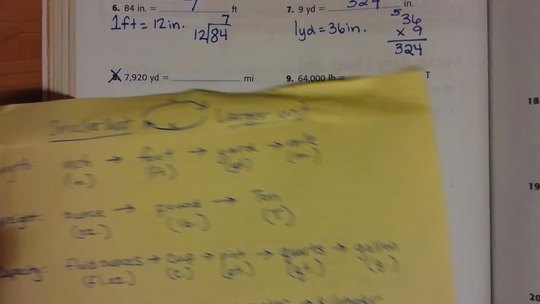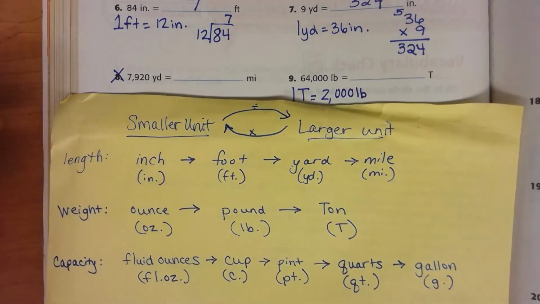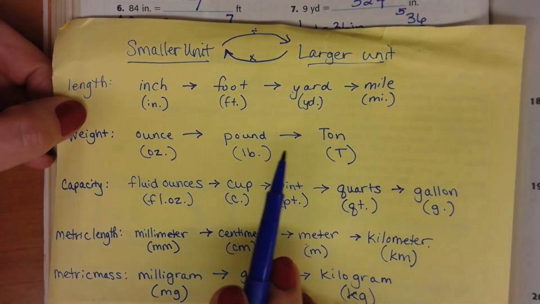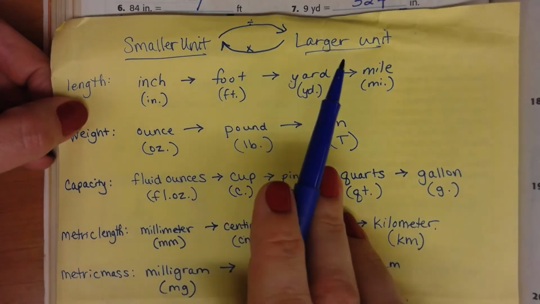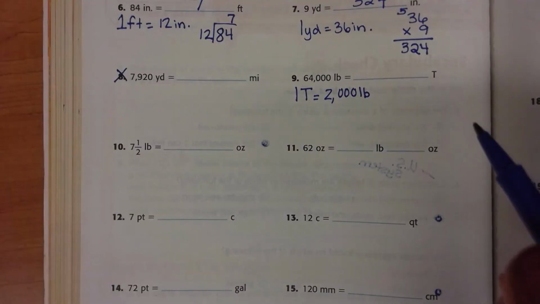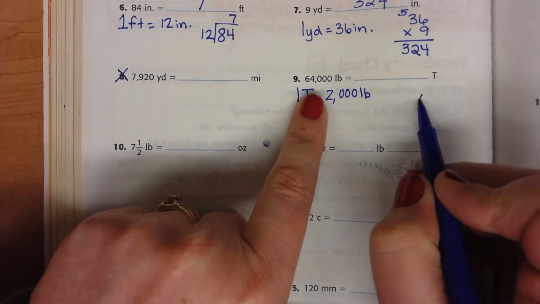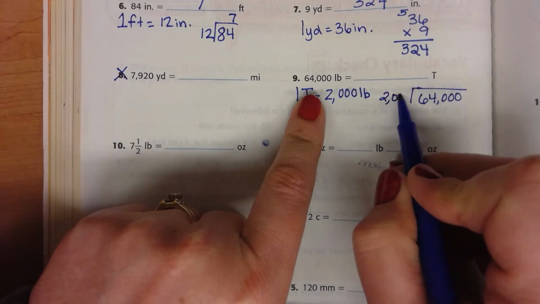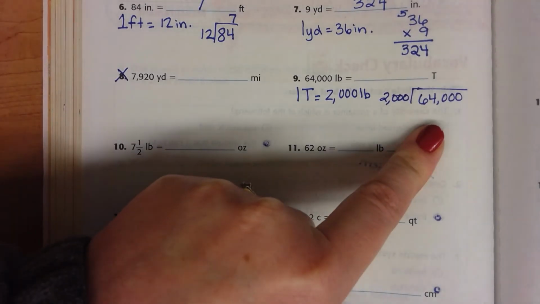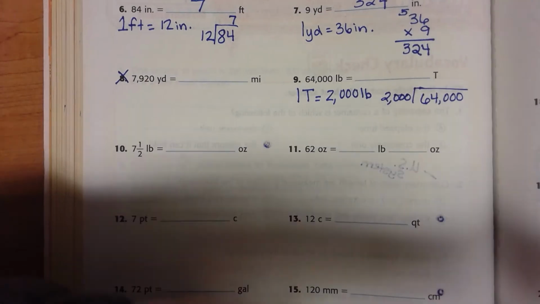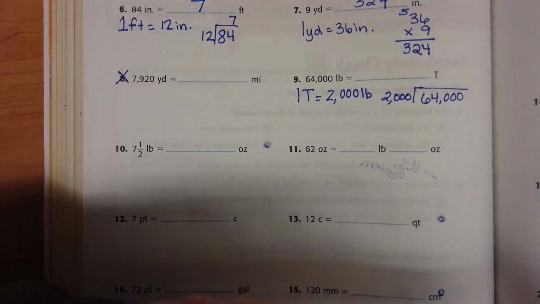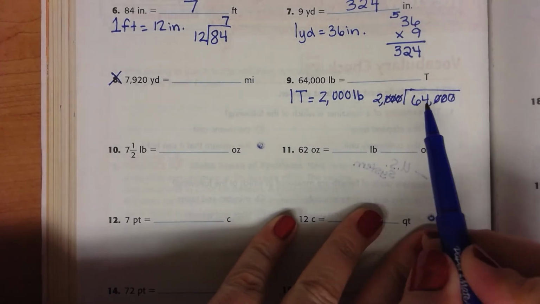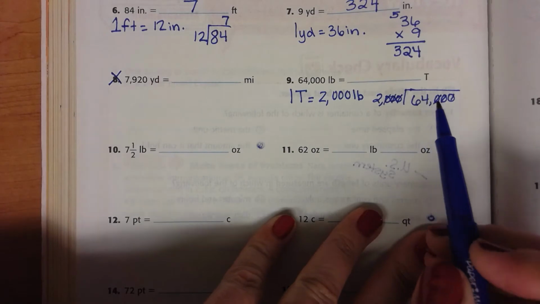And if we take a look at the back, we're going from pounds to tons. So here's my pound. We're going to tons. So pounds to tons, smaller to larger, we're going to divide. That means we're going to take our big number, 64,000, and divide it by 2,000. Well, let's see, how many 2,000s can go into 64,000? Well, we have a couple ways we can do this. One, we could cancel out the 3 zeros on each side and say 64 divided by 2. That makes it much easier.